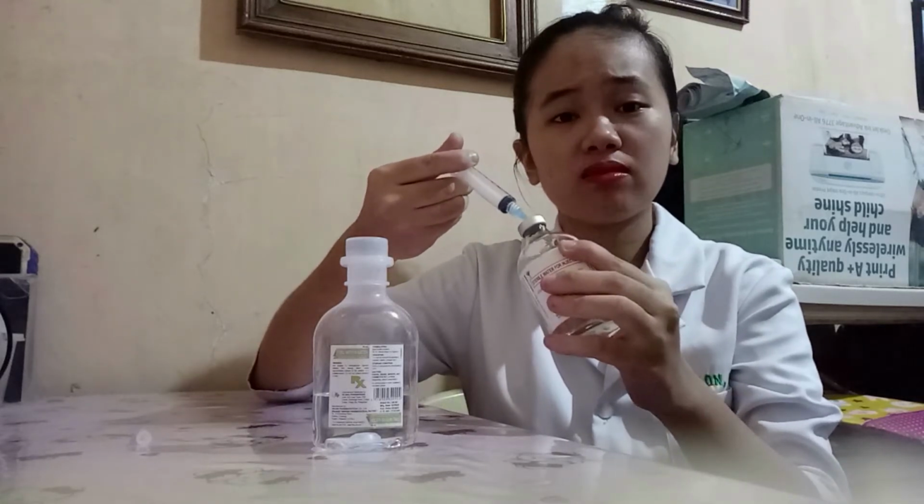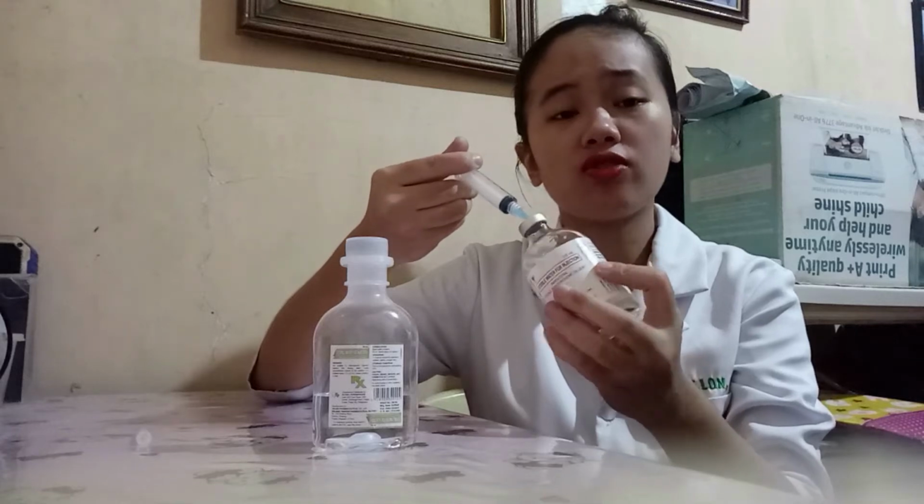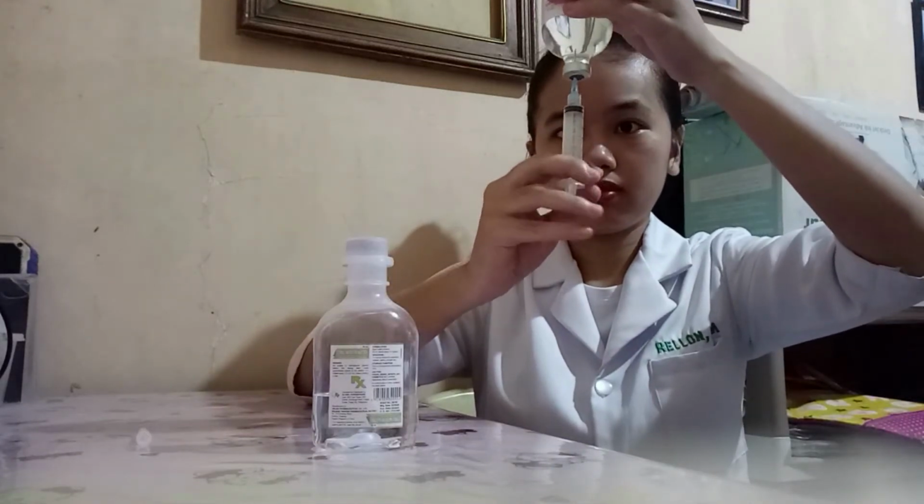And after that, I'm going to withdraw the required amount of medication from vial B. So I'm going to withdraw 2 ml of medication from vial B without touching the plunger because the plunger itself is sterile.